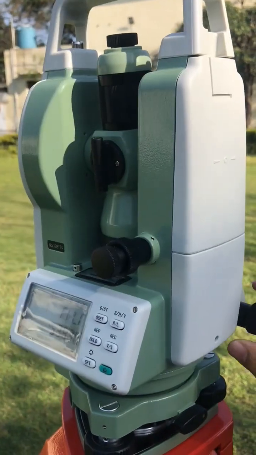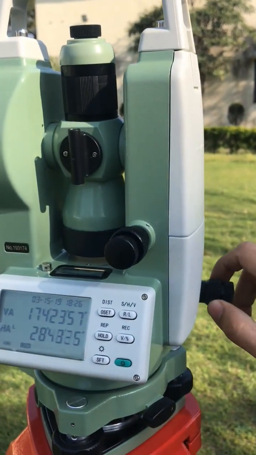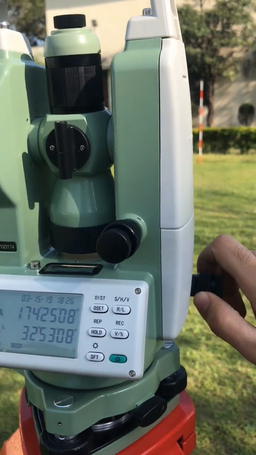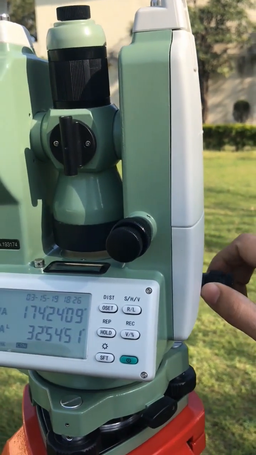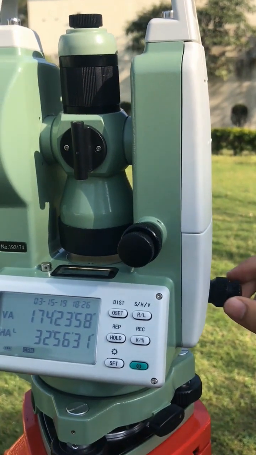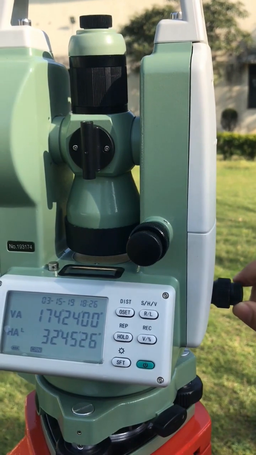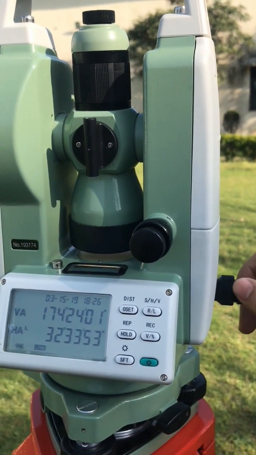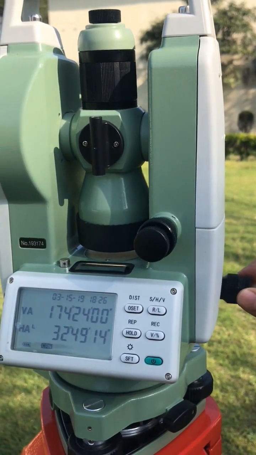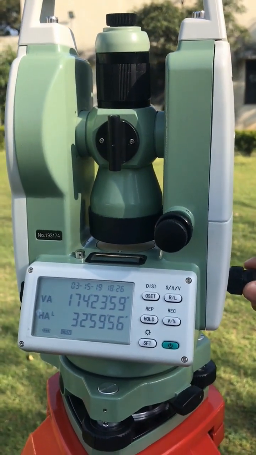And this knob is used in the same way for the horizontal angle. If we rotate it and lock it, the Theodolite will not rotate horizontally. And for slow motion movement, we will again use this knob to slowly move the angle. You can see the angle is changing very slowly.